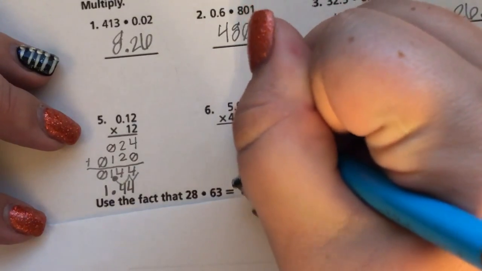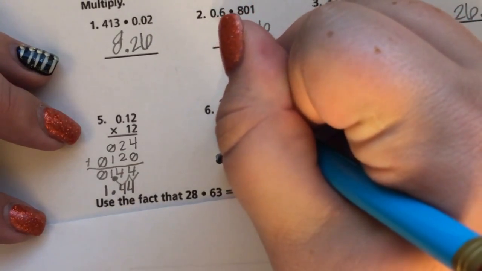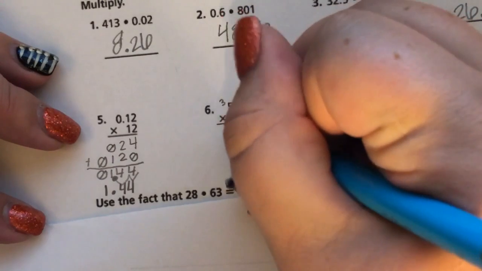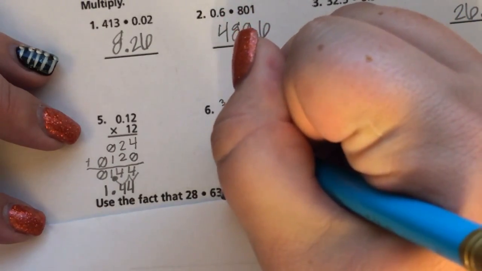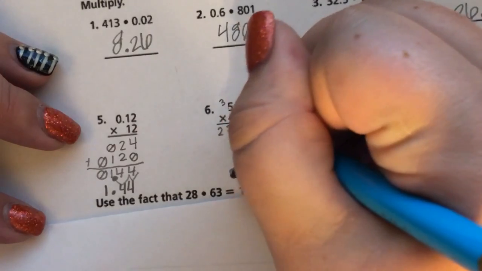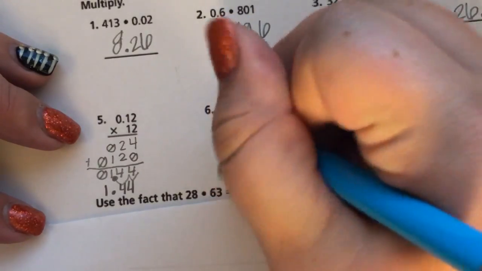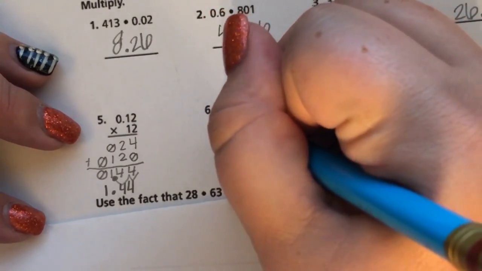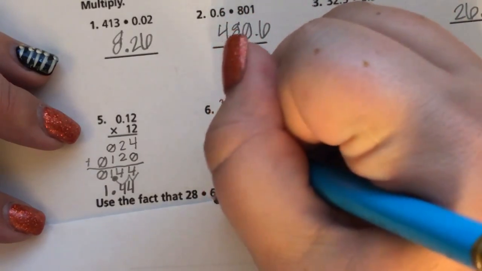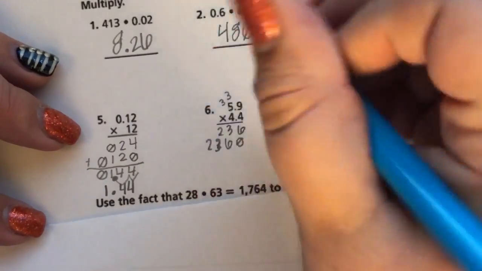Here, now we have 2 numbers. We have 5.9 and 4.4. 4 multiplied by 9 is 36, carry the 3. 4 multiplied by 5 is 20, plus 3 is 23. Put a placeholder as my 0, and I go through and do the same thing. Sorry for all the coughing, but I'm still here, yay.